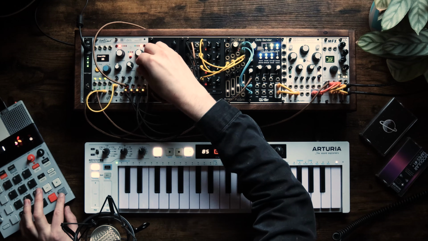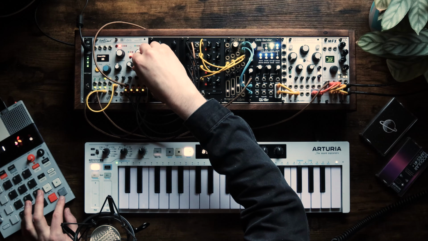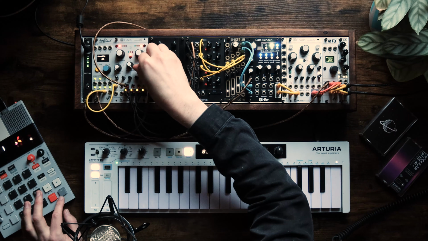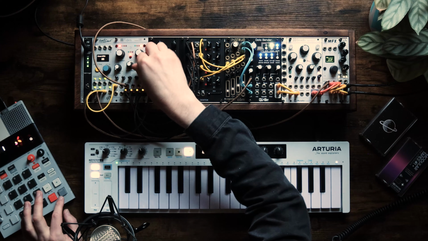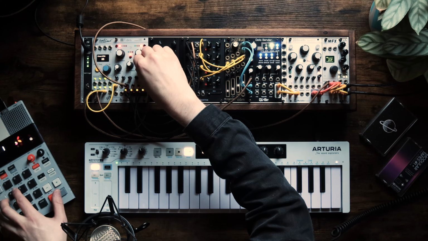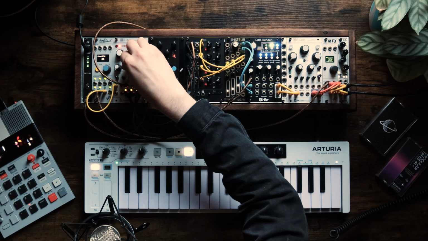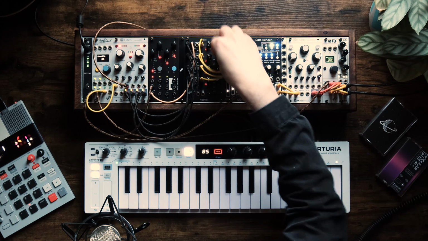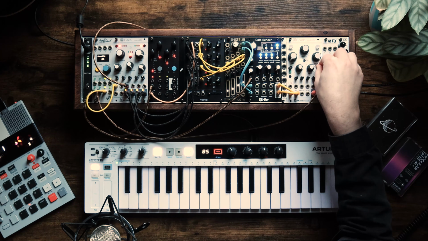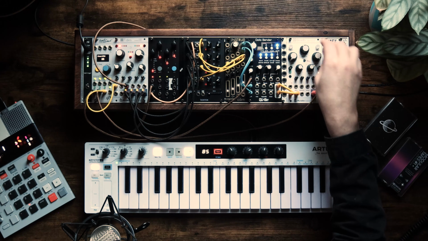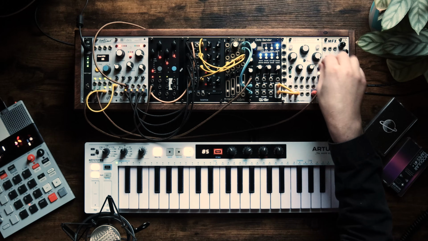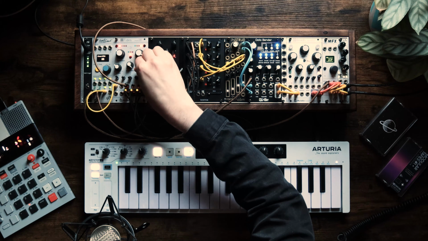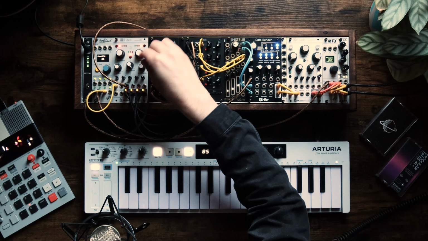Kinda gives almost a sync sort of sound. Is a very diverse VCO.